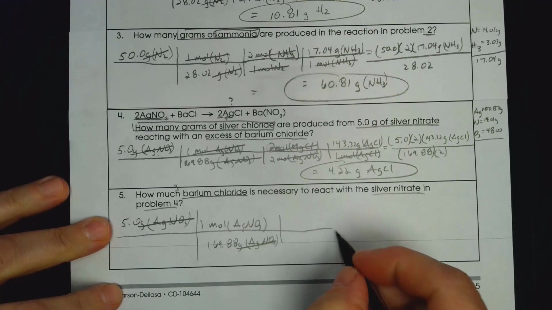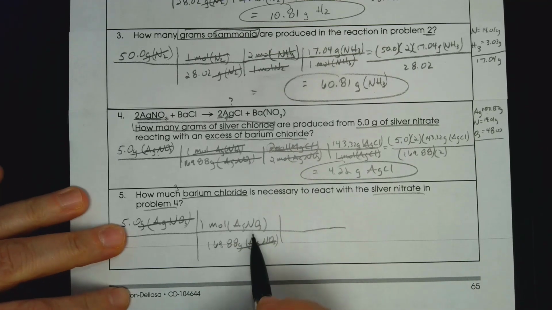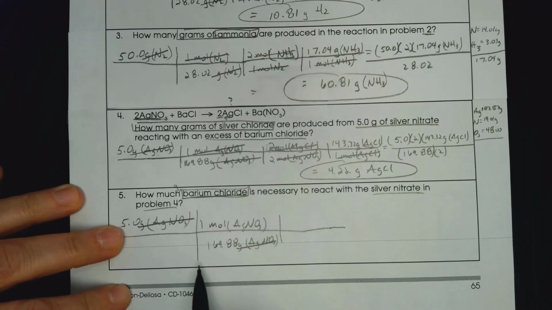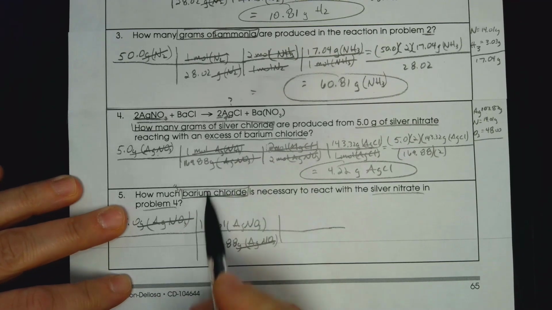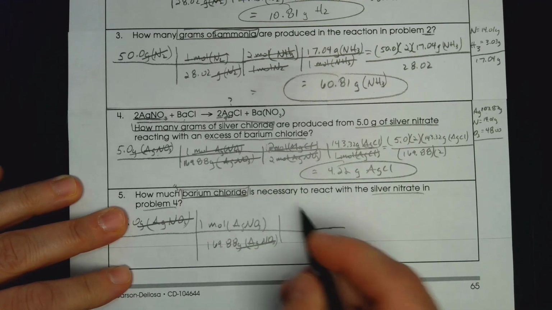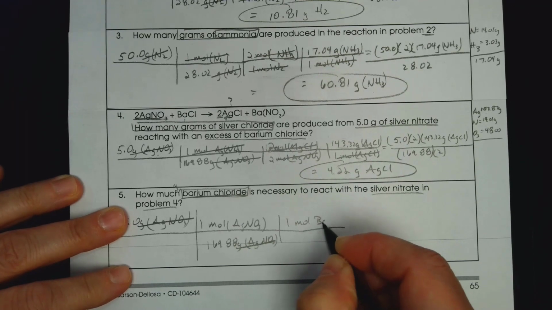All right. So now we have to get rid of this and bring our barium chloride into the picture. We're going to do that by using the molar mass of barium chloride in our original formula. And we have no coefficient, which means we have 1 mole of barium chloride.